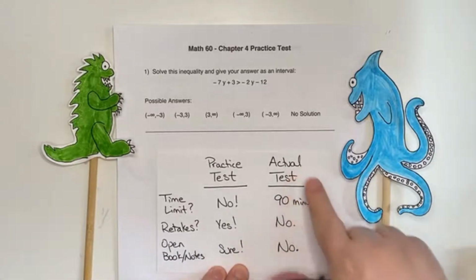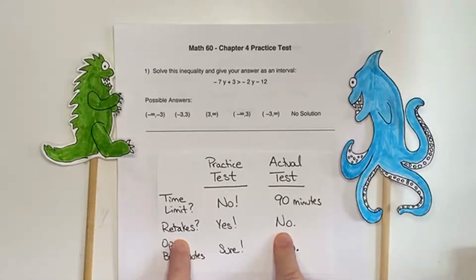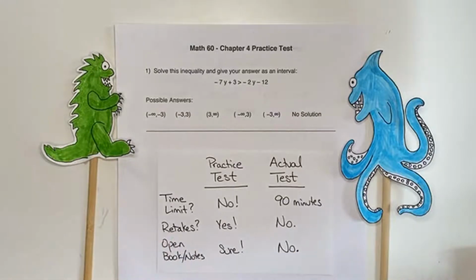Actual test, you get 90 minutes. Now, the good news is this particular Chapter 4, the problems go pretty quickly. They're not long, forever problems, and there are no word problems. Woohoo, no word problems. Can you retake it though? No. Once you start it, that's it. That's your test. The test will go for 90 minutes unless you submit it earlier, and then it'll just turn off.